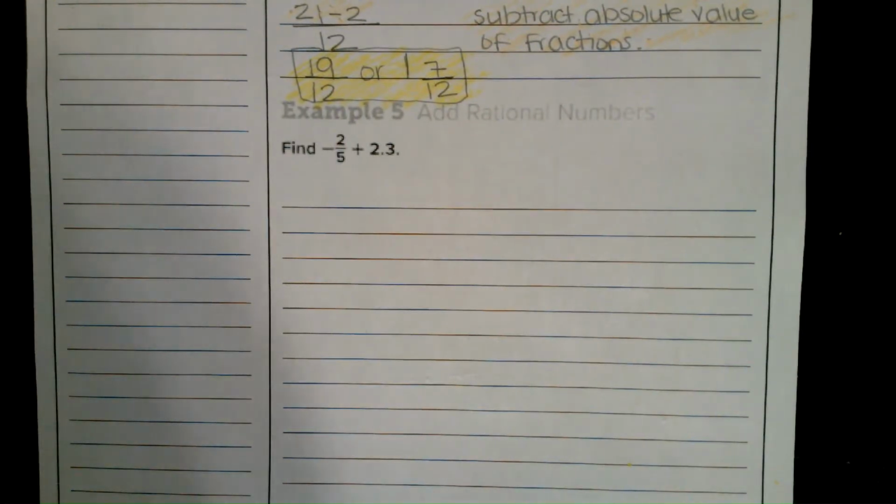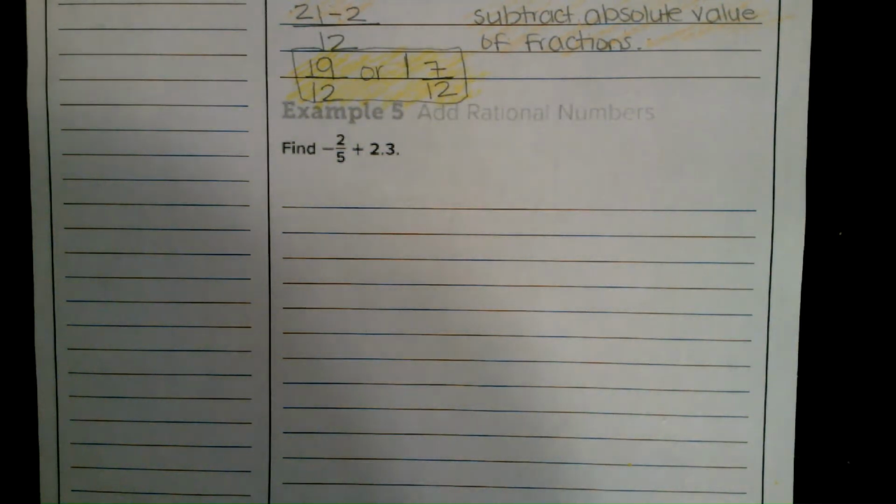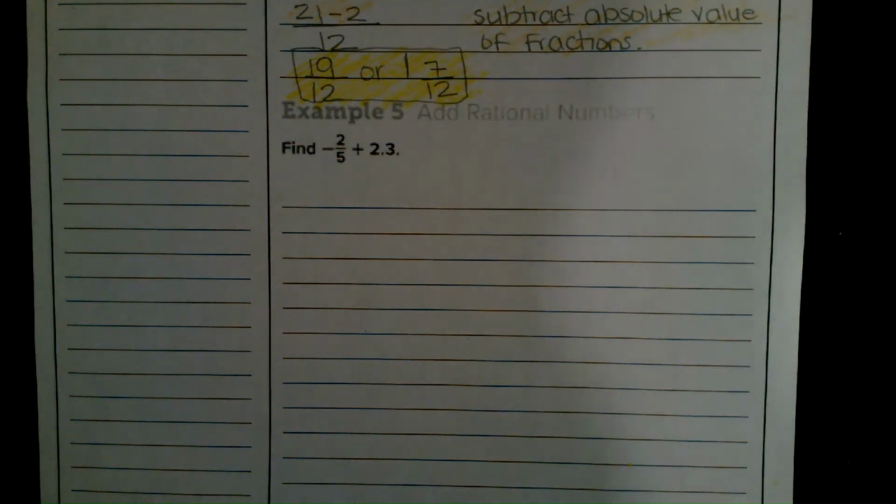Last but not least, we have example 5. We're going to find negative 2/5 plus 2 3/10. With this, you can do one of two things. You either have to write both rational numbers as decimals, or you have to write both rational numbers as fractions. You cannot combine them like this. So the first way that I'm going to do this is I am going to rewrite these as decimals.